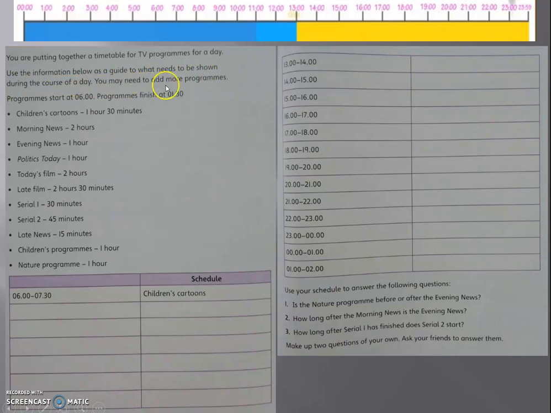You may need to add more programs. Programs start at 6. It doesn't tell me whether it is AM or PM, but we understand it is 06, no minutes, so it is 6 o'clock AM. So the programs start at 6.